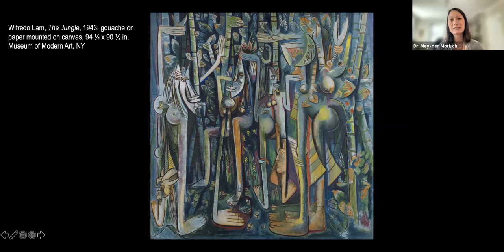So all of these elements together, once we've discussed their first reactions to the work and they've started to notice some of the objects, we might point out that there are seemingly four, if we count the vertical figures that are comprised of these mask-like faces.